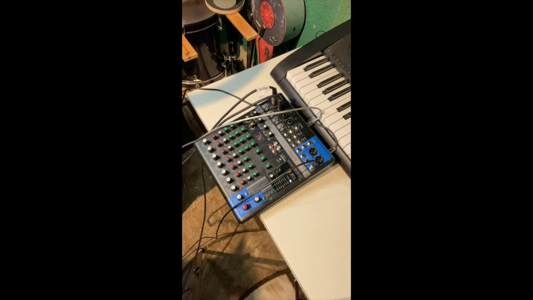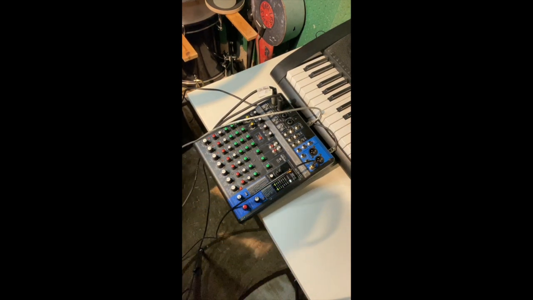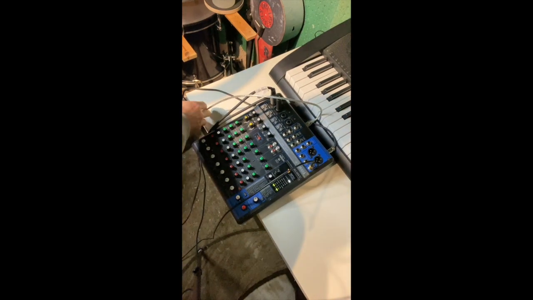Okay, we're back. And as you can probably hear the difference, we are now live coming out through the mixer that we just set up. So now we're going to continue on. I'm just going to briefly show you some of the settings.